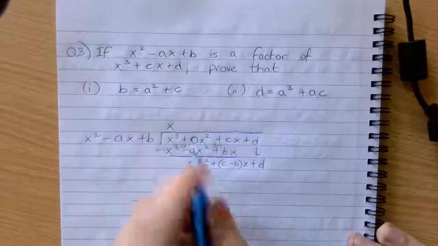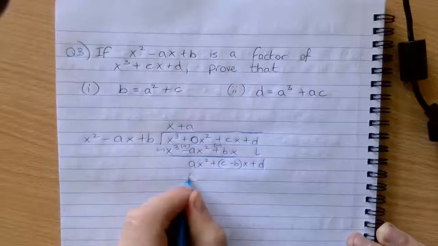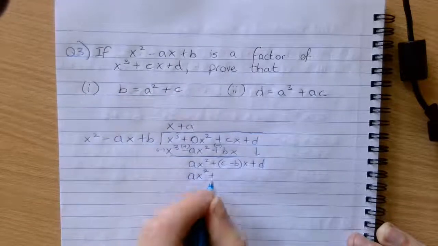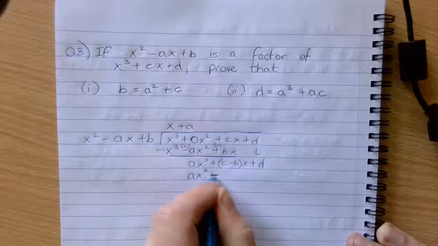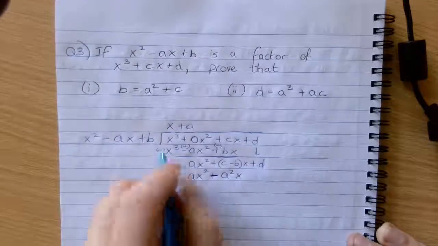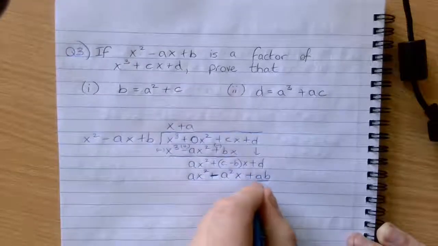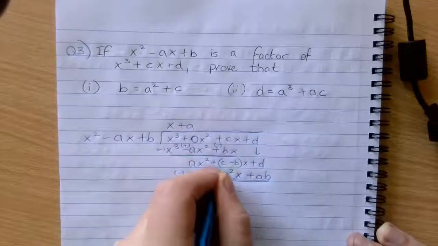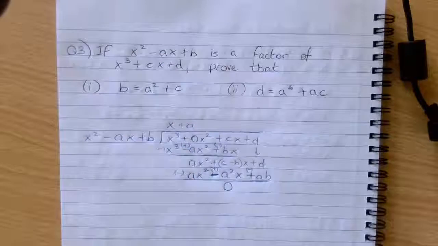What x squared by what will give me ax squared, so it will be plus a, then x by that. A by x squared is ax squared, a by minus ax is minus a squared x, and then a by b is plus ab. Now, like we said for the previous one, if you change your signs and add the lines together, that means that you would get remainder 0 because it tells us it's a factor.